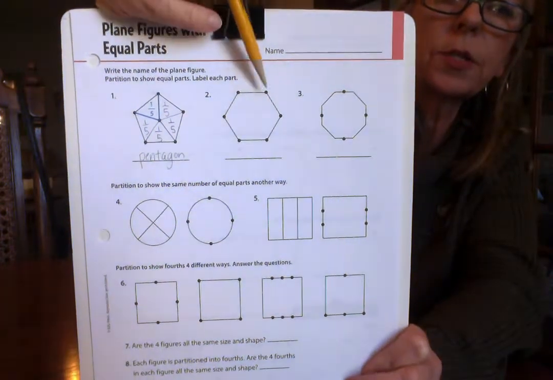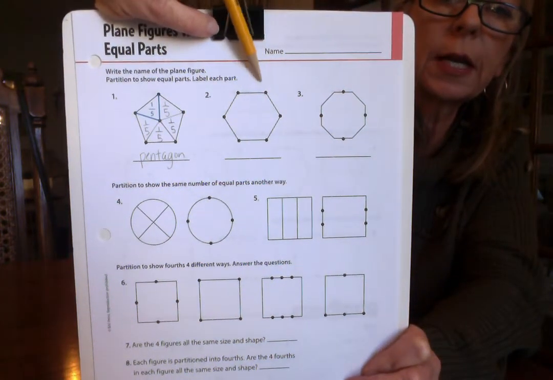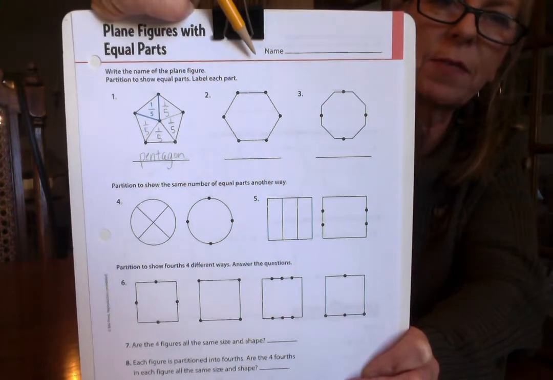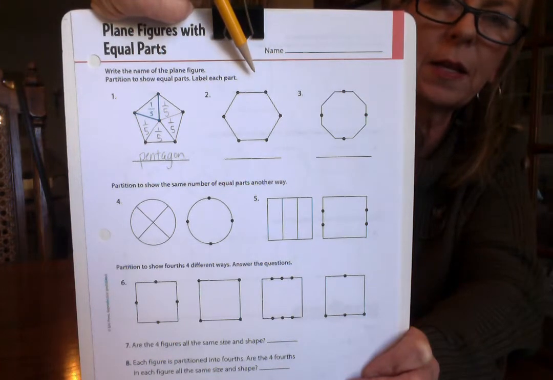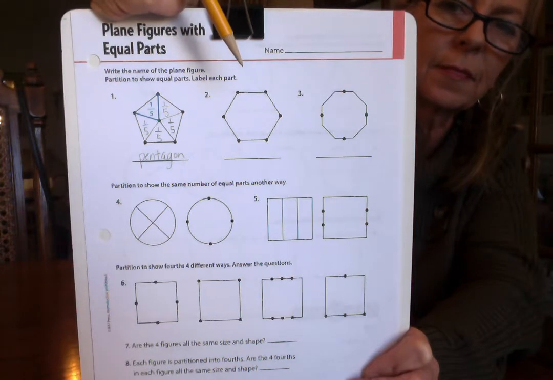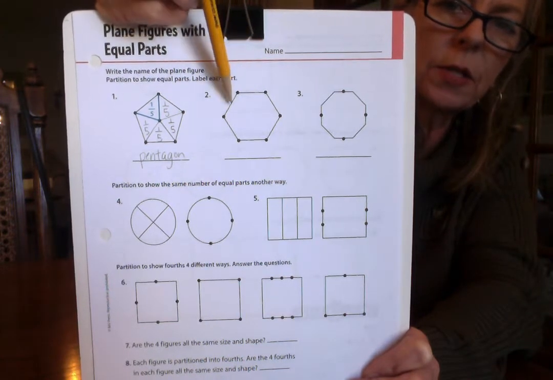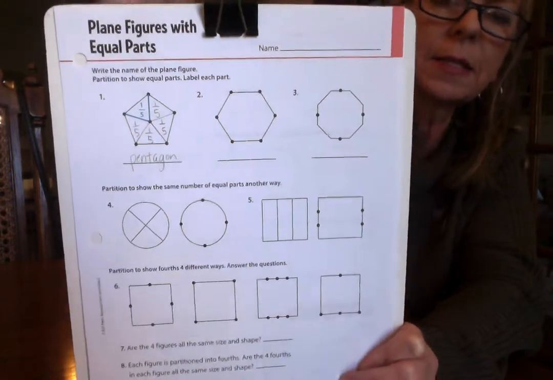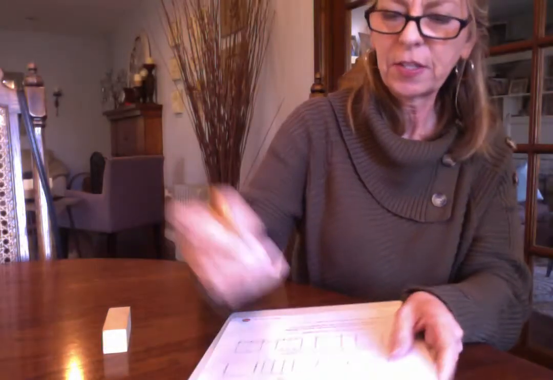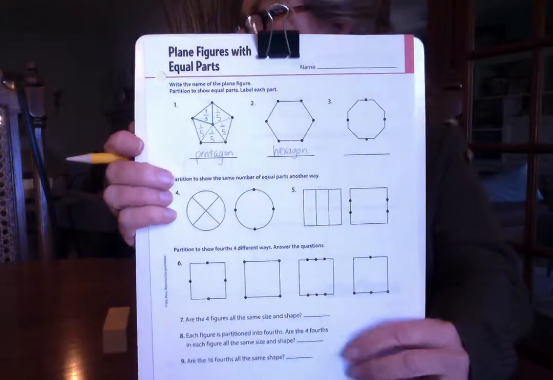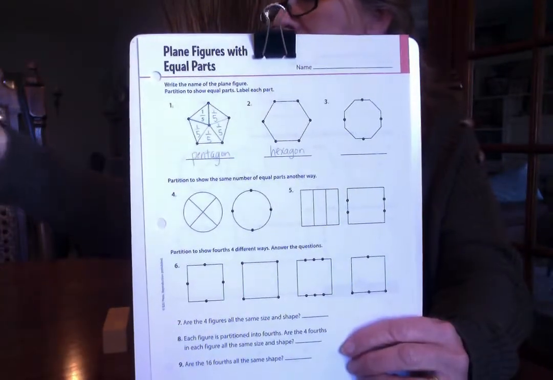Okay, so let's go on to the next one. All right, so look at how many sides it has. I want you to count the sides, and I want you to think of the name of this polygon. If it has this many sides, what is that called? Okay, did you count 6 sides? 1, 2, 3, 4, 5, 6. And a 6-sided polygon is called a hexagon. So write hexagon, H-E-X-A-G-O-N.